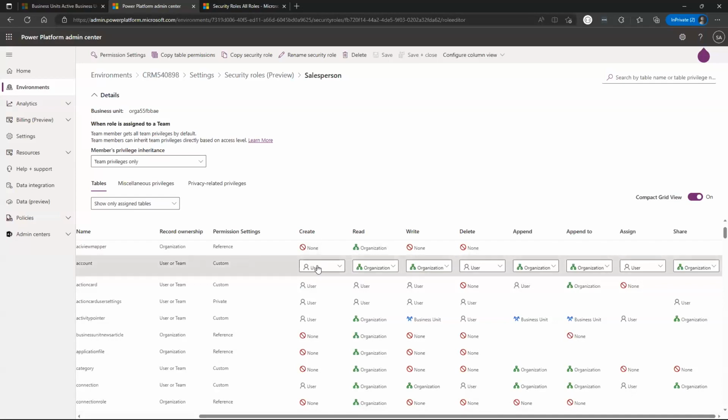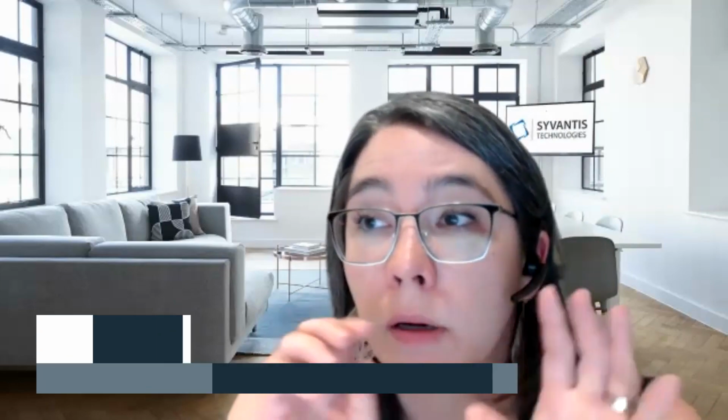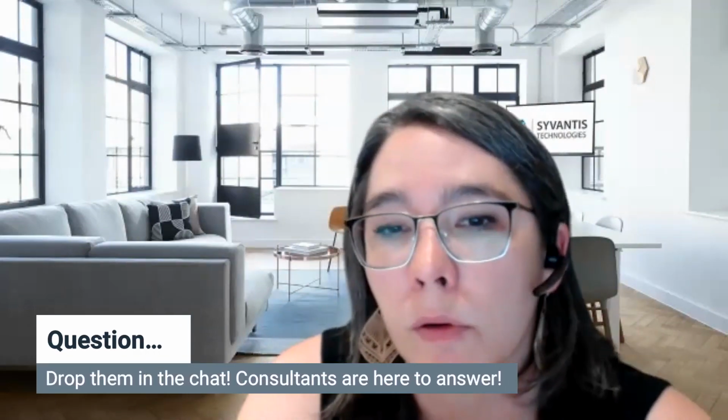For example, right now it's saying that I can create account records, but I can also read account records across the whole organization. What that means is I can read account records for every business unit.